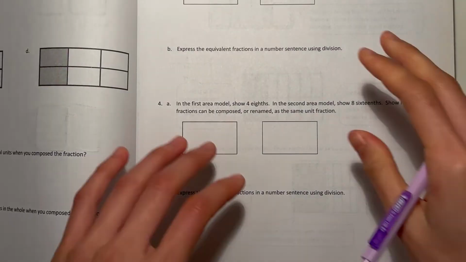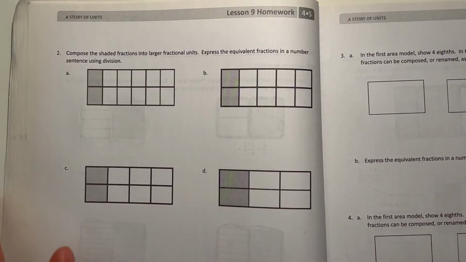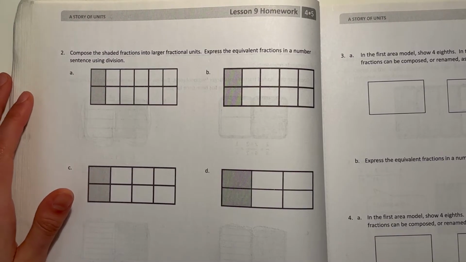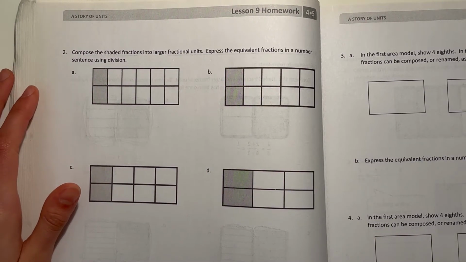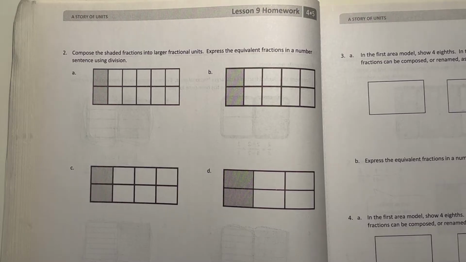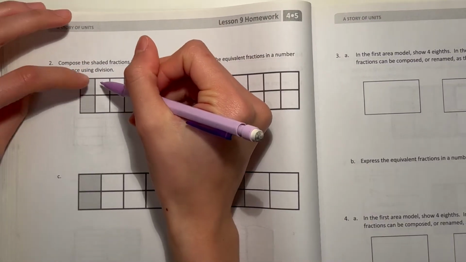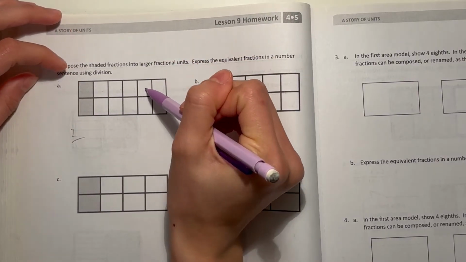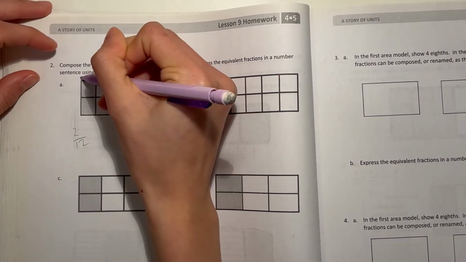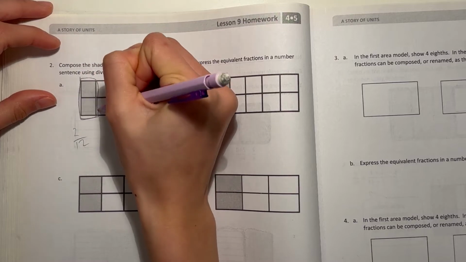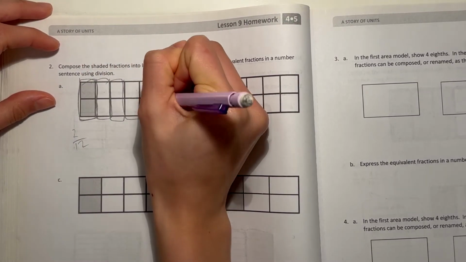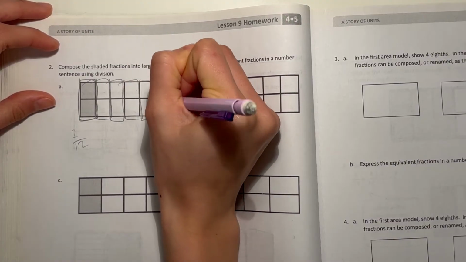Alright, next page. Number 2, compose the shaded fractions into larger fractional units. Express the equivalent fractions in a number sentence using division. So, the first one we have 2 out of 2, 4, 6, 8, 10, 12. So 2/12. And we can group it like this.